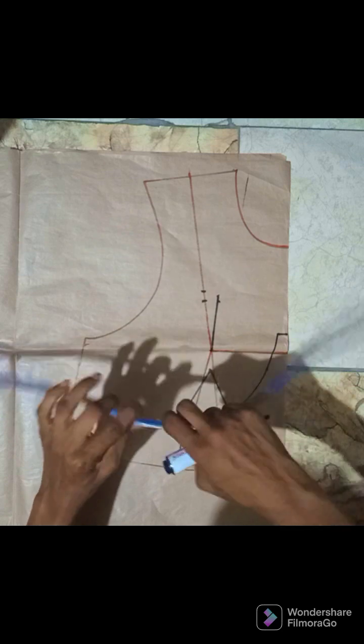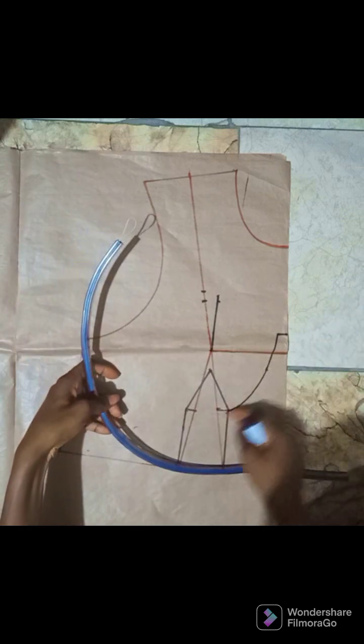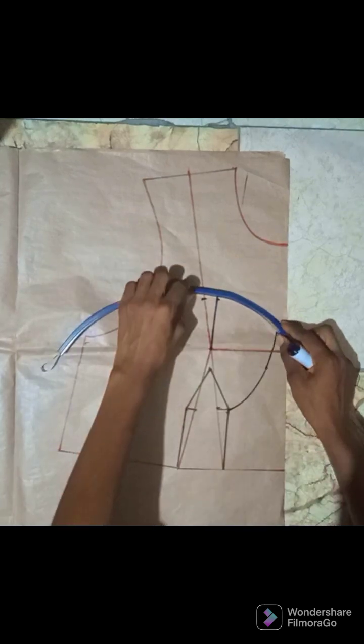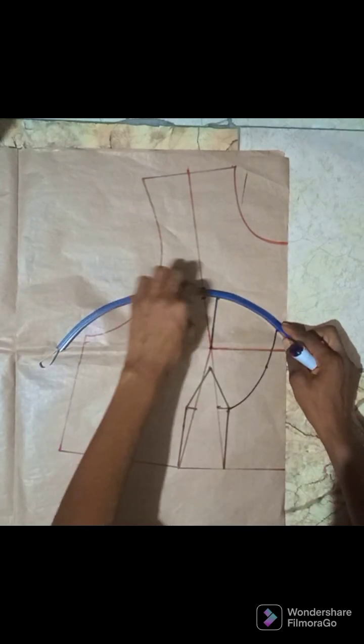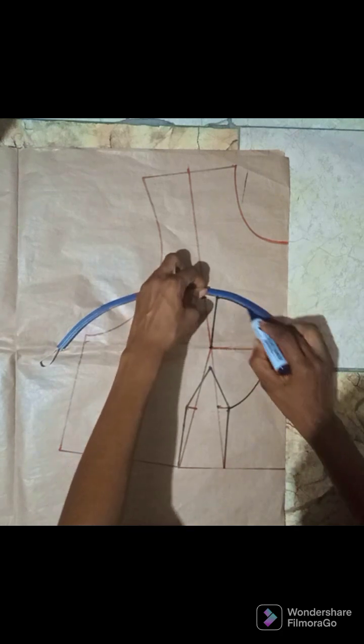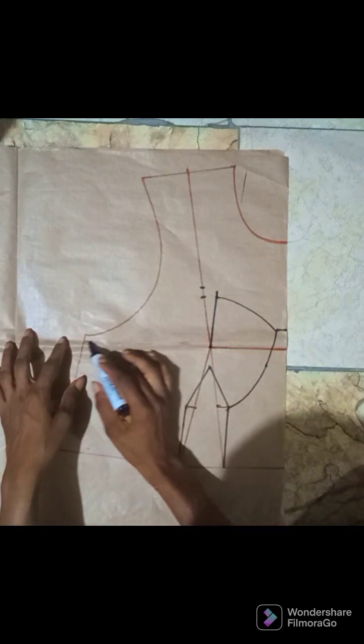You do the same for the side front. But before that, I would just like to connect the cup region first, which is the upper bust area, to the center front. So we are done with that.